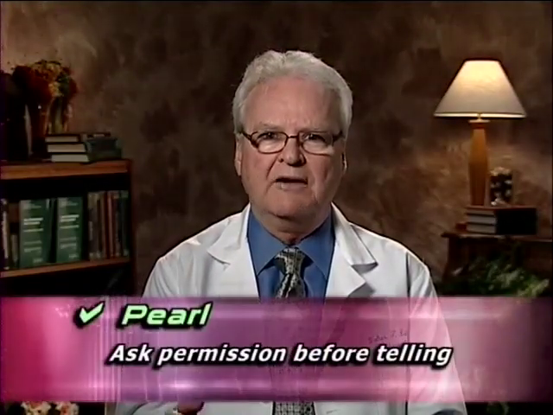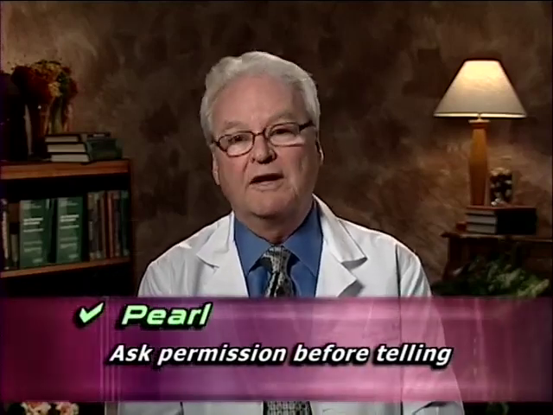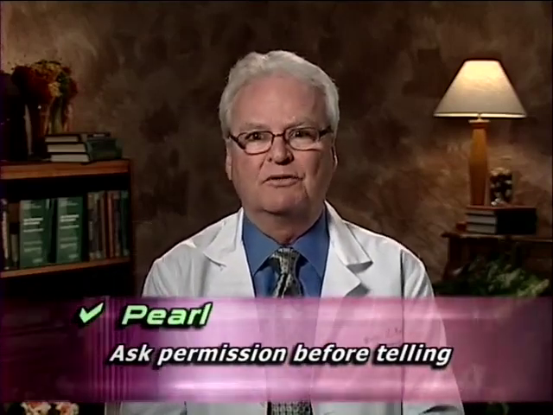Permission allows the patient to decline the information at that point. For whatever reason, he may not feel up to it, or he may want to have his family members present for the discussion. It's also a signpost for setting the goal for the subsequent conversation.